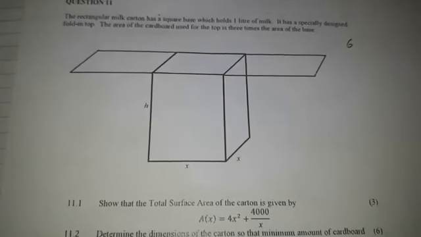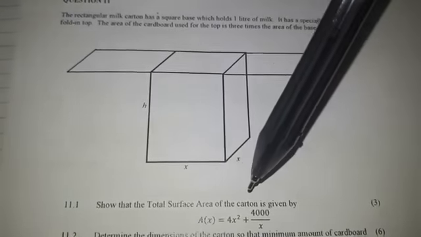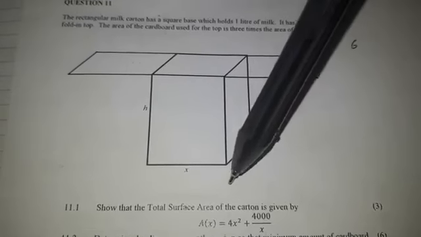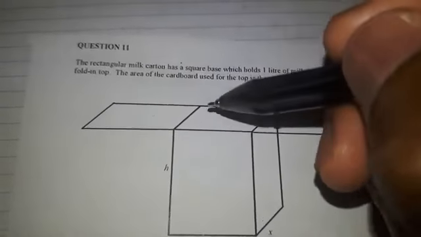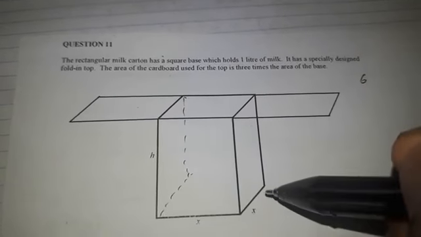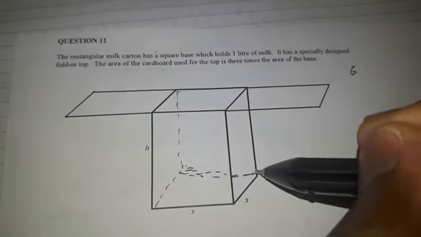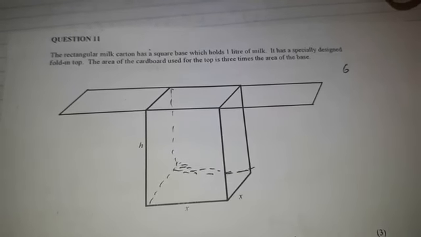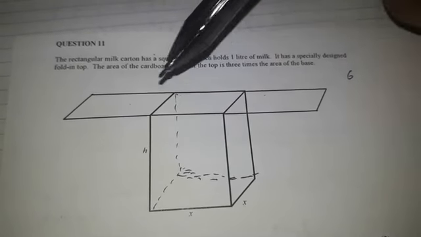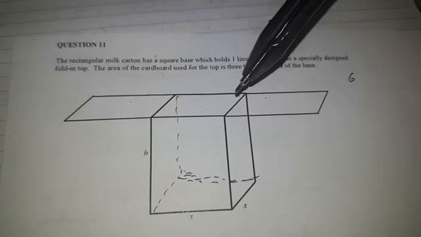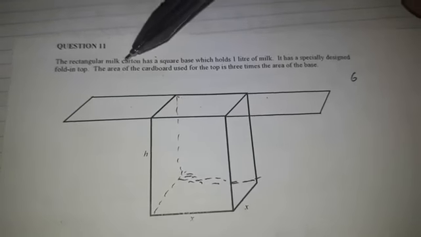Anyways, here it says show that the total surface area of the carton is given by this value. The only thing is, let's put these dotted lines here. It will definitely make our life much easier. This is not very much to scale. Clearly our shape has many different sides. We have 3 of these, and then we have the bottom, and then we have the surrounding.